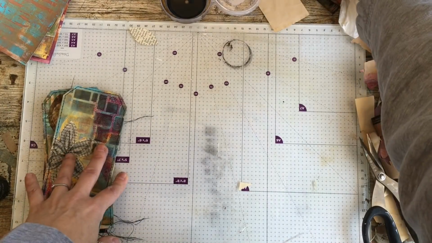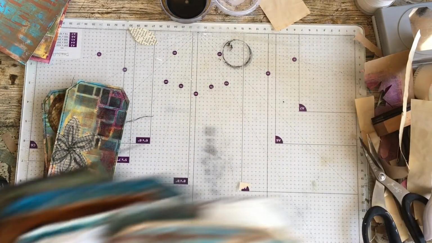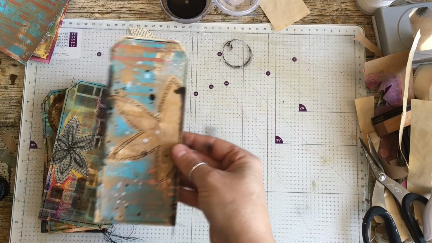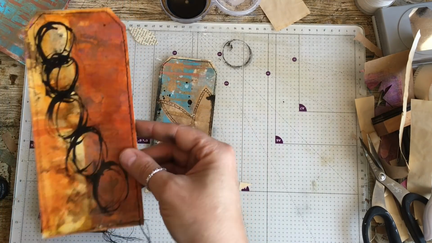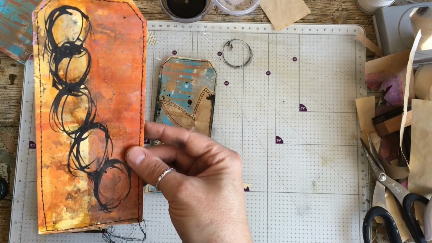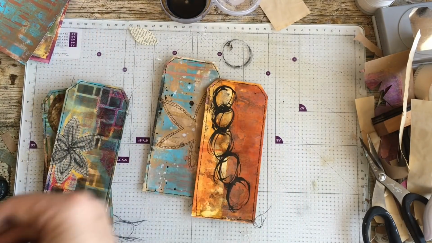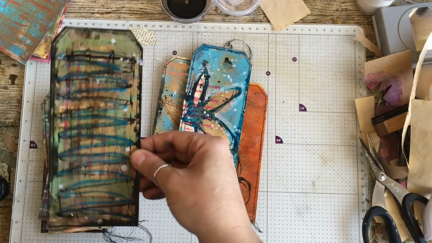I'm just going to quickly show you a few others that I have made. There's that one. That one I'll show you in a minute, because those are going to be a freebie in my group. This one I actually love. That one I used ink on rather than cutouts or anything. And this one is another ink one, which I love. And this one I'm not sure about.